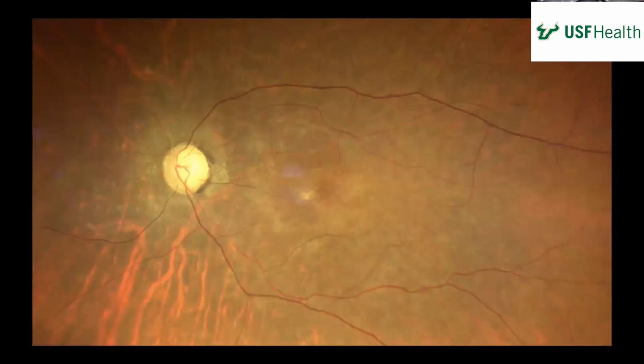The disc looks fairly pink, sharp and flat, but a large cup on this side with some temporal loss of the rim. And then the macula looks like a hypopigmented area. I'm not sure if that's artifact or an exudate in there.